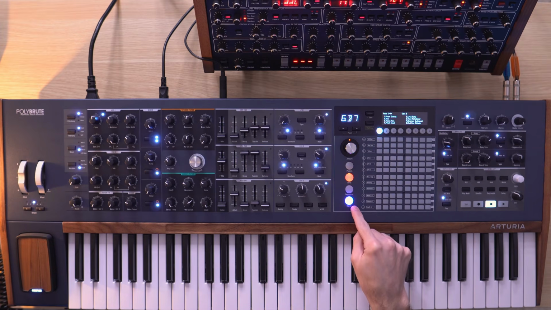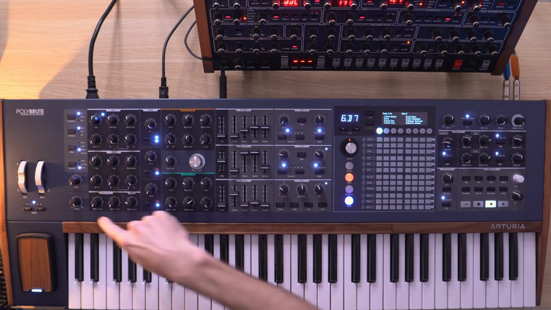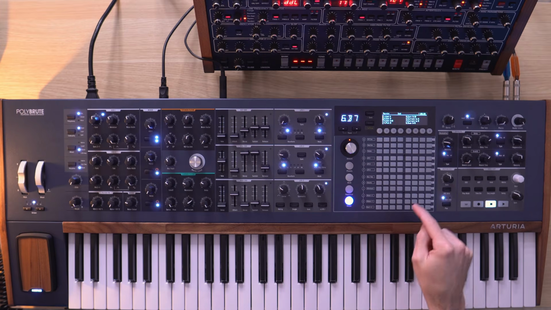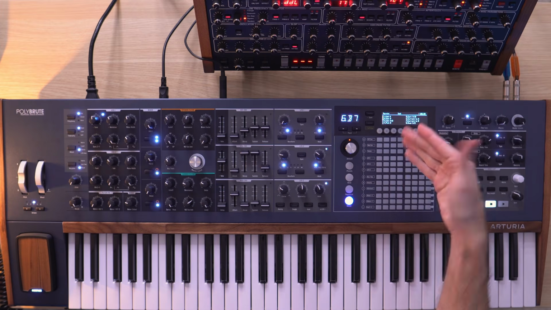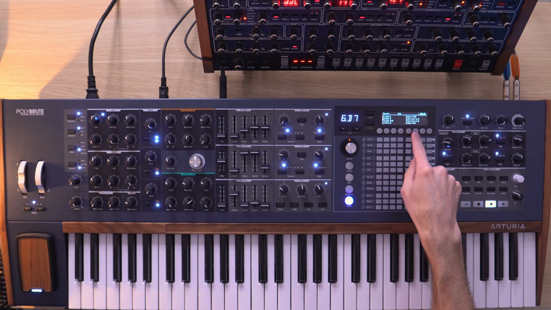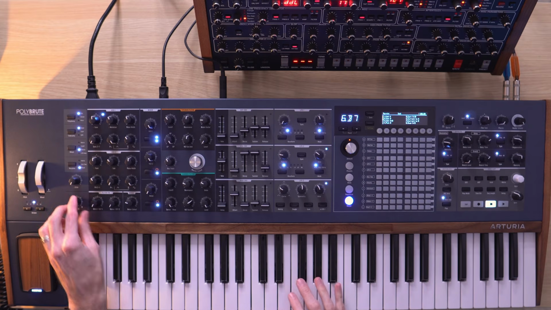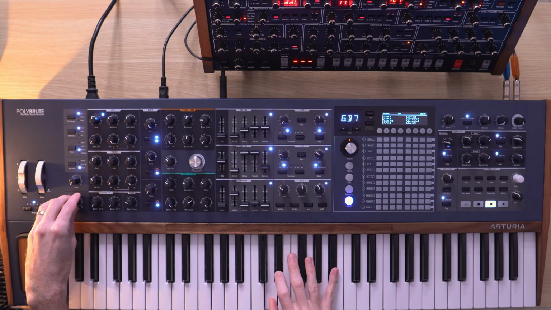Now one thing that I like to do is just to copy patch 1 or patch A into the morph B slot and then make my adjustments from there so that there are interesting but similar spaces in between. So let's see if we can remember how to do that. Copy A to B is number 5. So you see, it's pretty intuitive here. There is a little bit of menu diving, but it's really not so bad. Copy A to B. Now, you can hear there's no change.